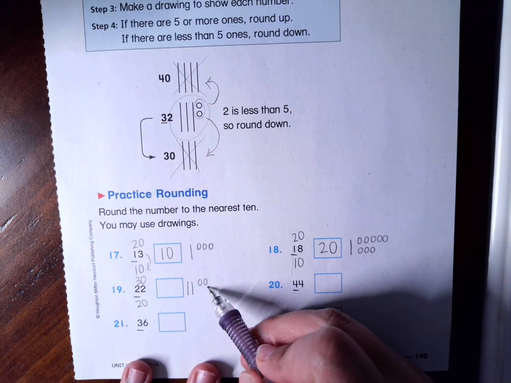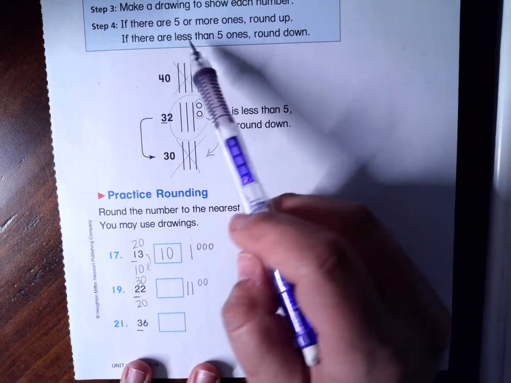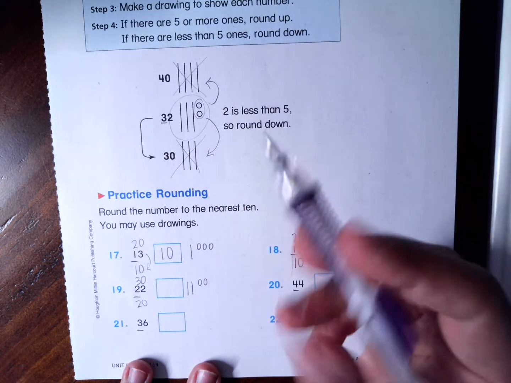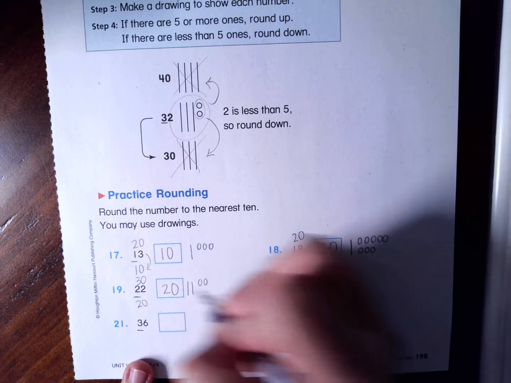And I see that I have 2 ones. And I know that if there are less than 5, then I'm going to round down. So I get an answer of 20.